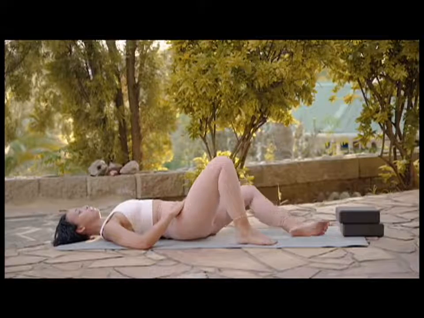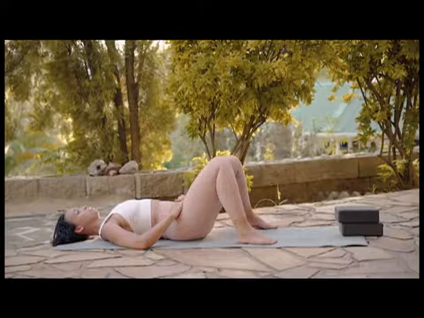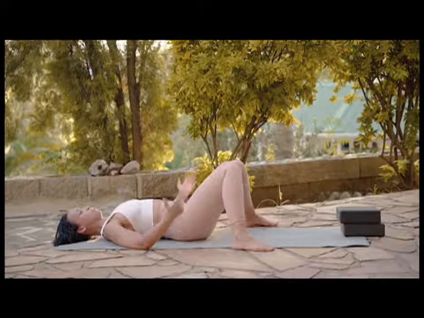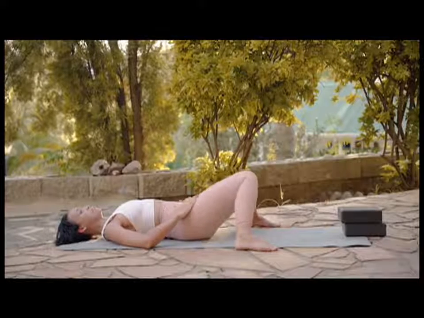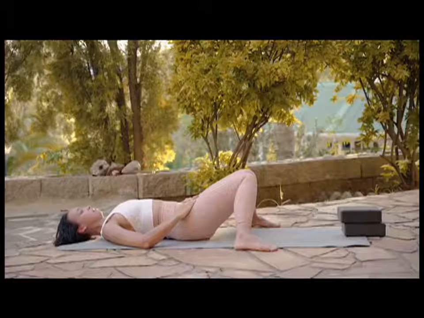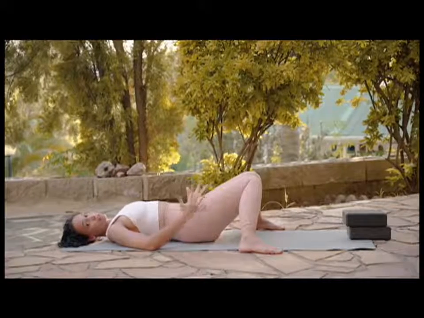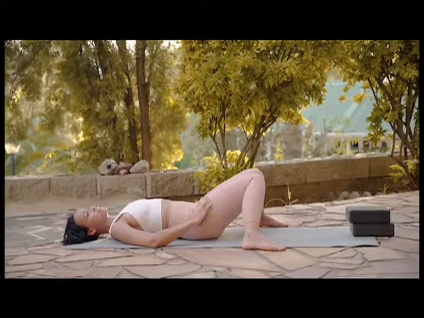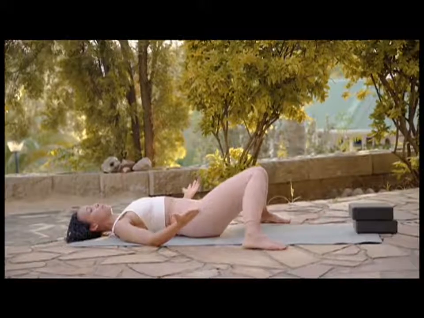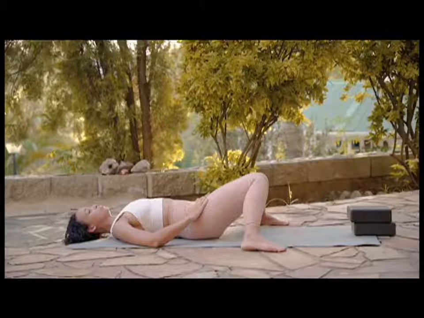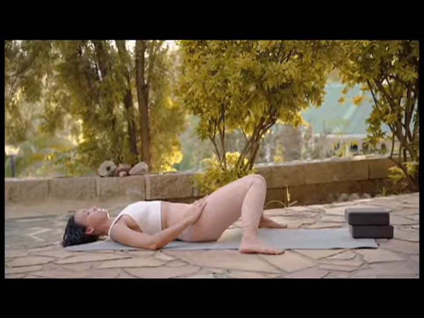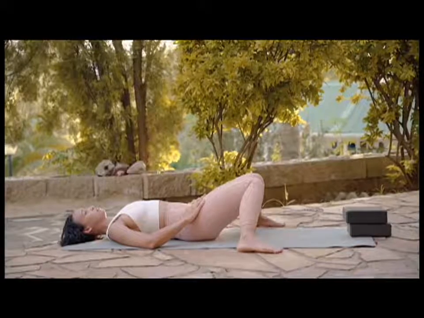From here, we're going to go into an internal hip rotation. I'm going to spread my feet to the side, lean the knees inwards. If you have a little bit more flexibility, you don't really feel the stretch, just take your feet even further apart to deepen this internal rotation stretch in your hips.